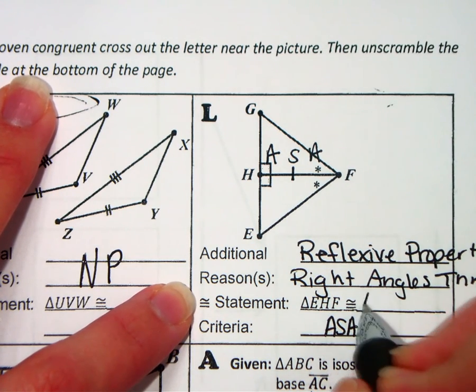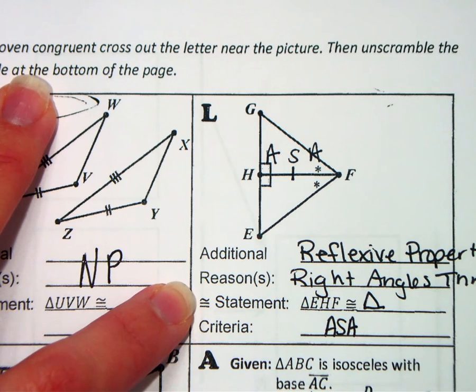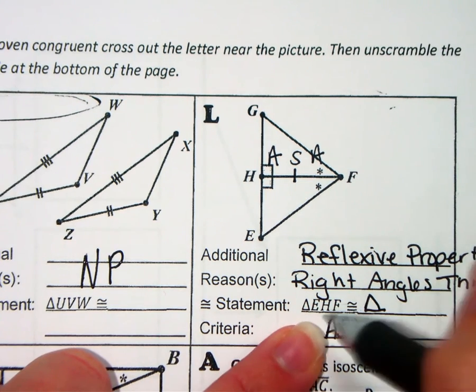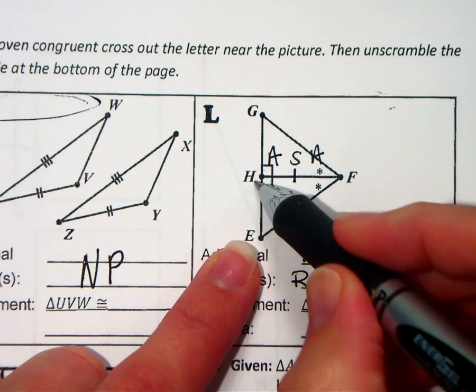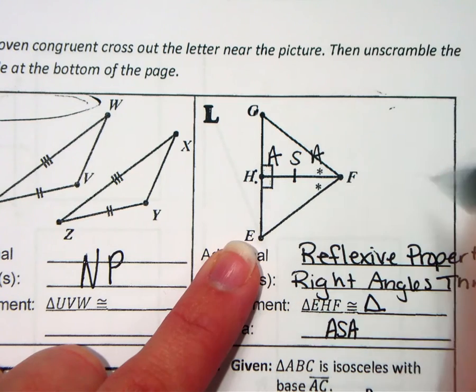Let's finish up my triangle congruency statement. Okay, so on the first triangle, they went E to H. So they went from this outside one, E to H. So I'm going to go G to H, and then over to F.